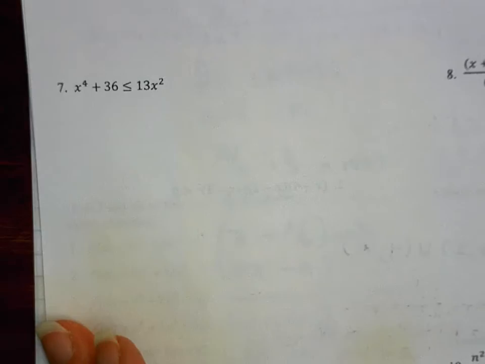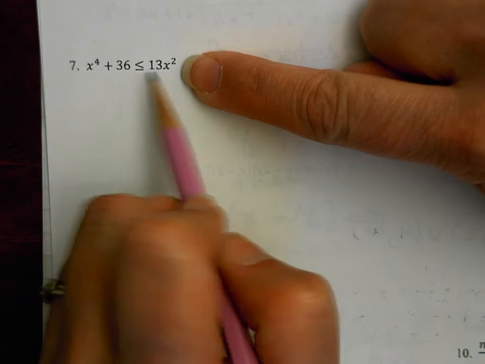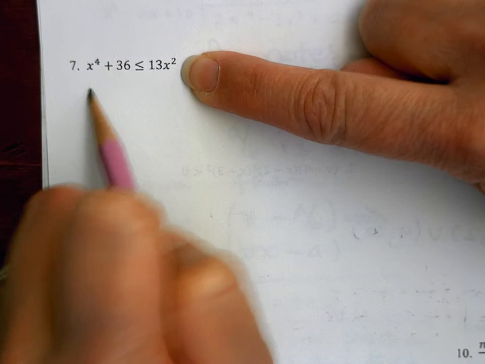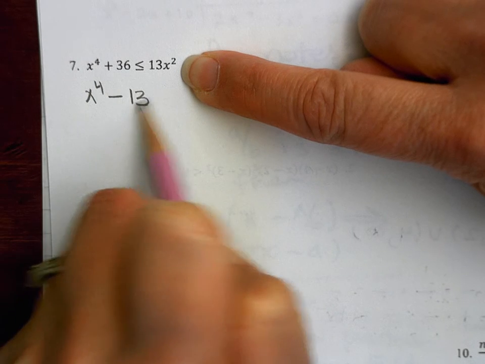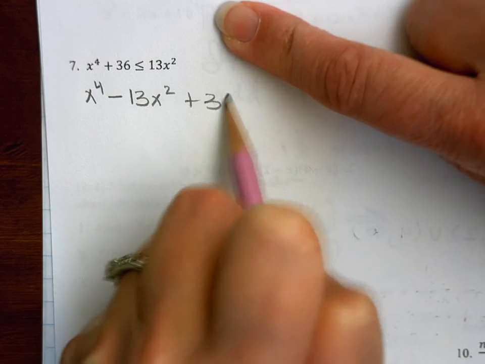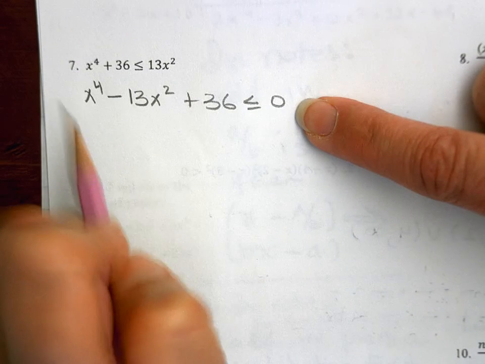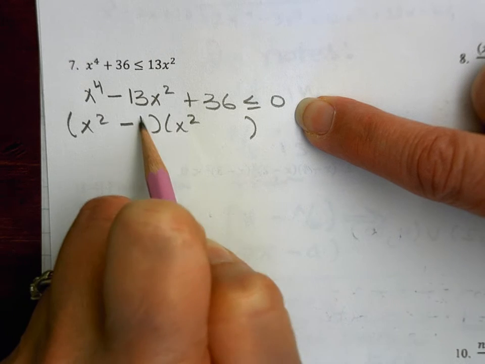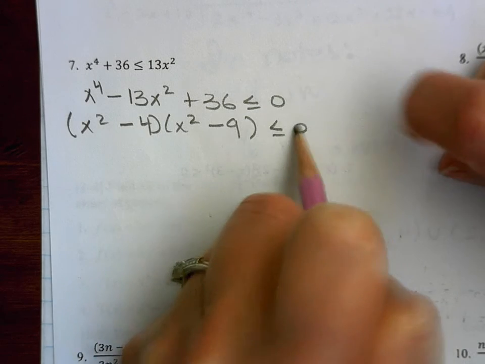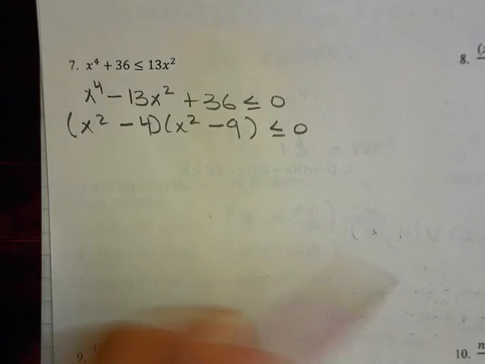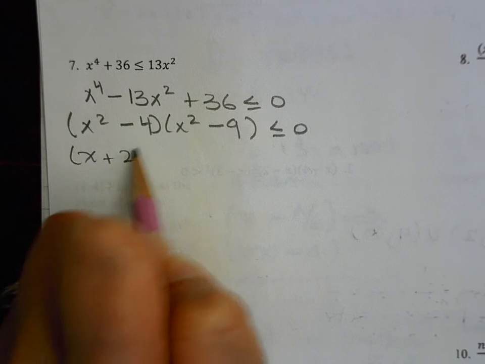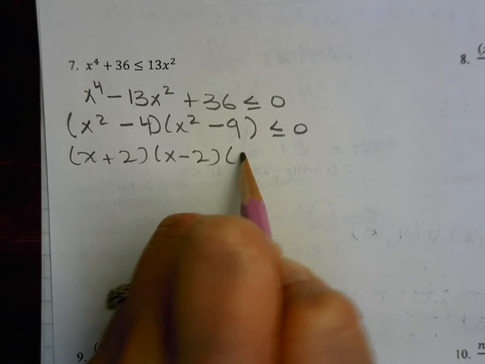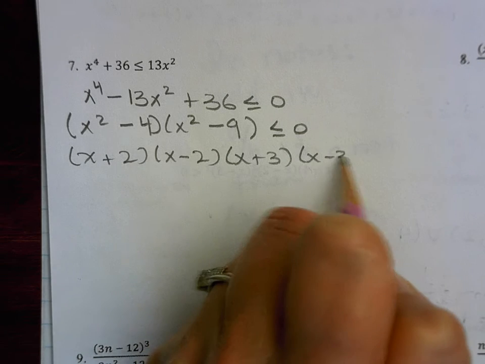So I'm going to flip to the back side. Okay. And then we're going to take a look at question number 7. I want this to equal 0, so I'm going to move the 13x squared to the other side, and leave the 36 where it's at. I want to factor this, so that'll be x squared minus 4 and x squared minus 9. Then I'm going to factor that again one more time. So x plus 2, x minus 2, x plus 3, x minus 3.